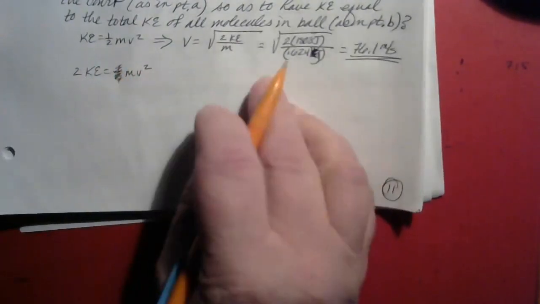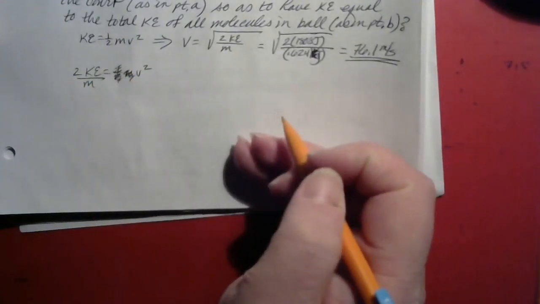If you want to solve for velocity, first you have to get velocity alone. So we divide both sides by 1/2, which is the same as multiplying by 2, and that cancels out the 1/2. Then we divide both sides by m, which cancels out m on the right-hand side.